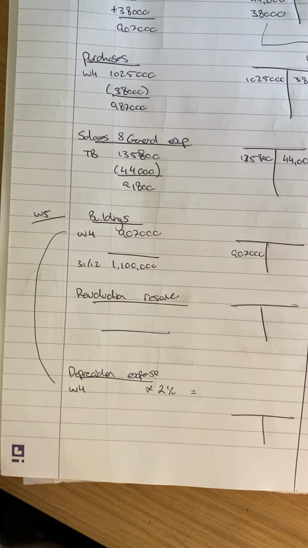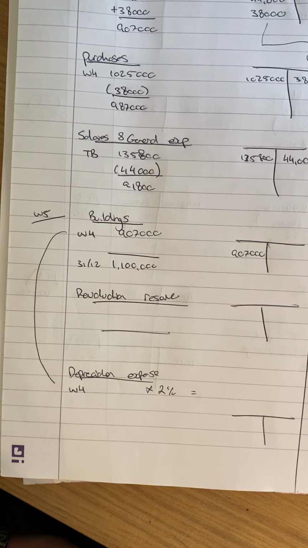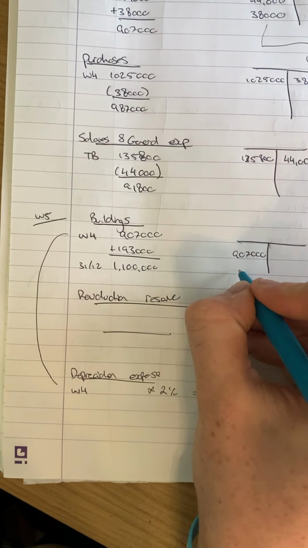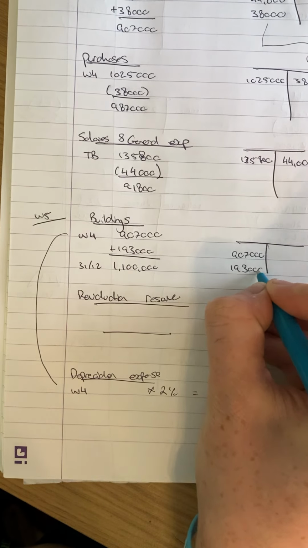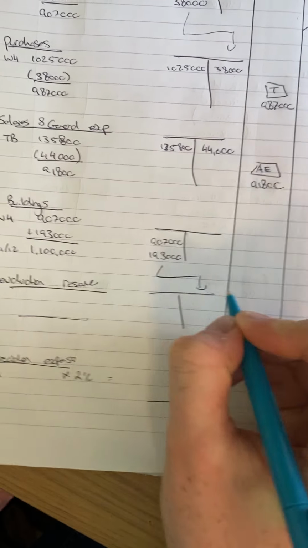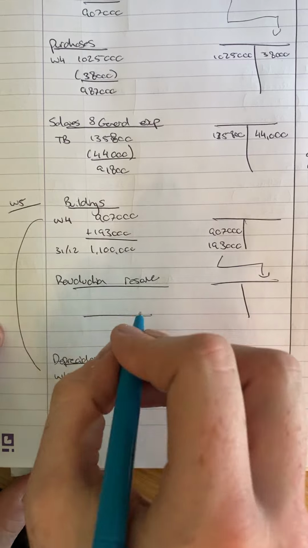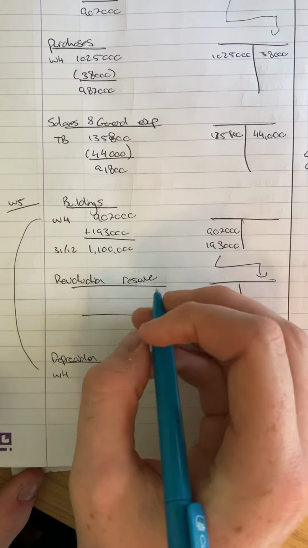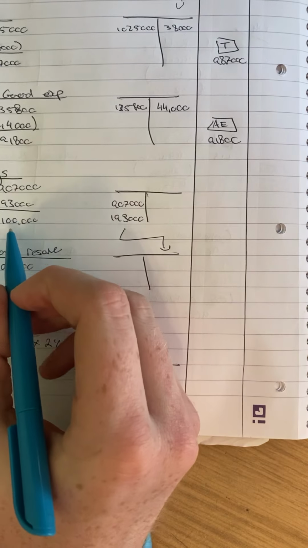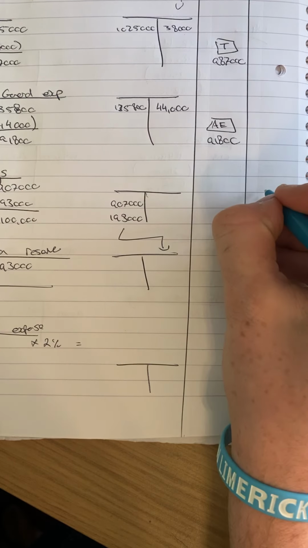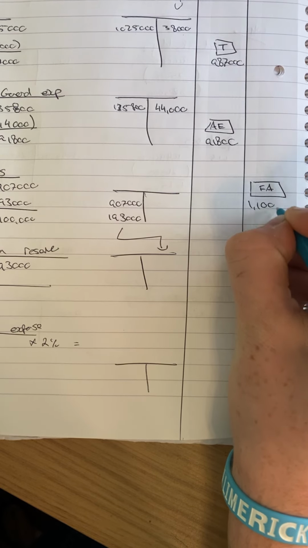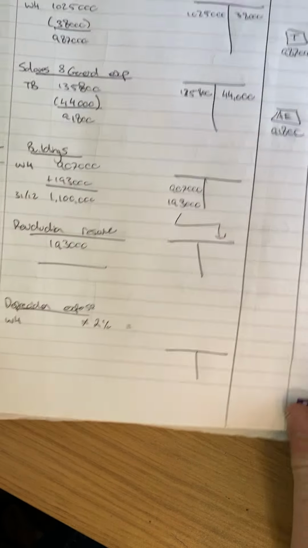So how do I go from 907 to 1.1 million? I simply add 193,000 euros. So 193,000 is being added to the debit side of my buildings, and the double entry is it's going to go down into the revaluation reserve. Or if you don't know T accounts, it's just this amount has to go into the revaluation reserve, 193,000. So the buildings, the new amount in this case, and finally I can close it off. This is my new fixed asset, 1,100,000 euros.